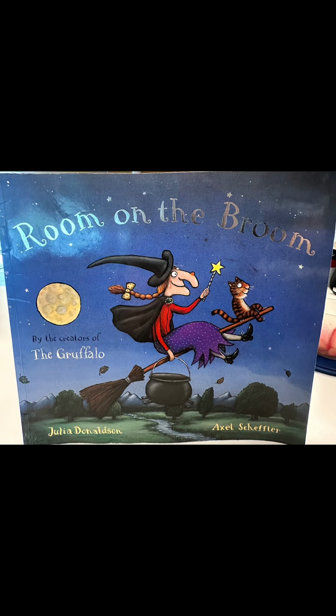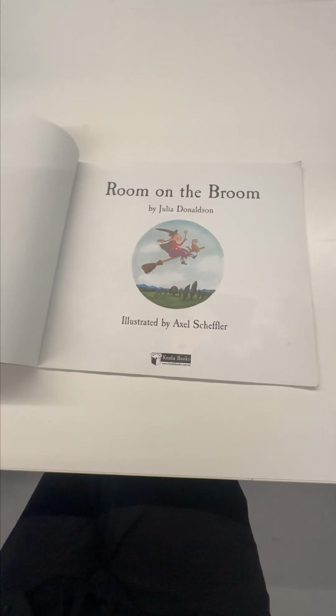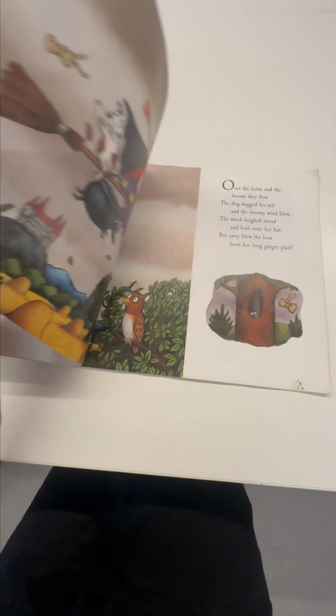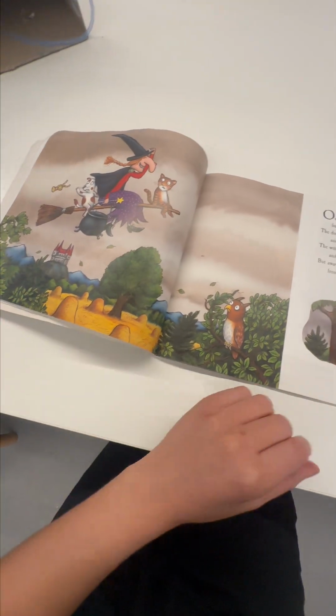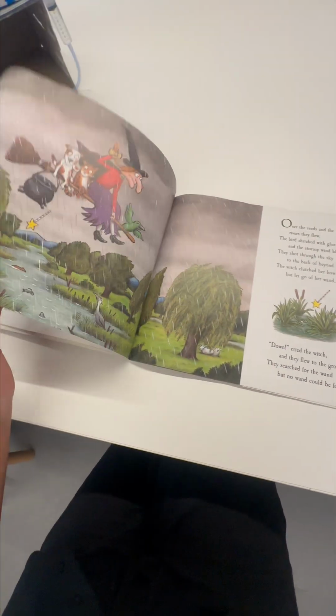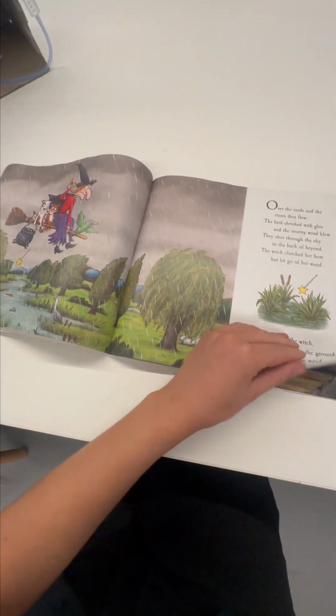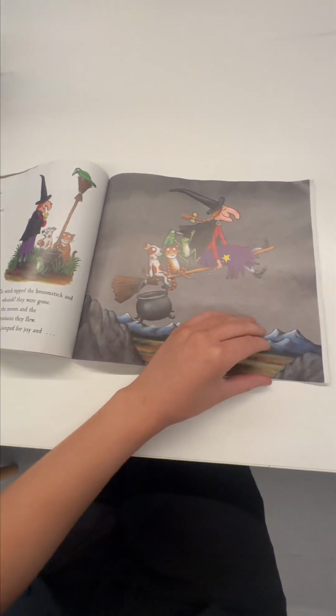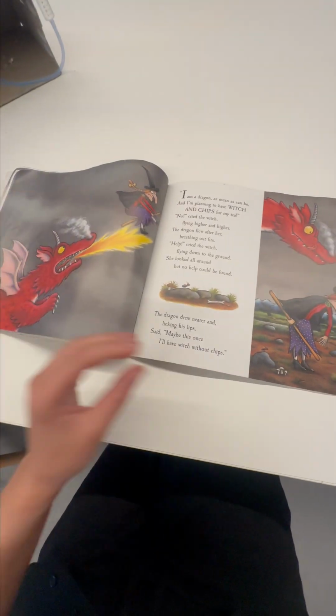This is our working model about the book Room on the Broom. Room on the Broom is about a witch's journey and the friends she makes along the way. She is very kind-hearted and makes space for them to join her on the broom. We chose this book as the language and the images used within the book are aimed at our Year 4 students.